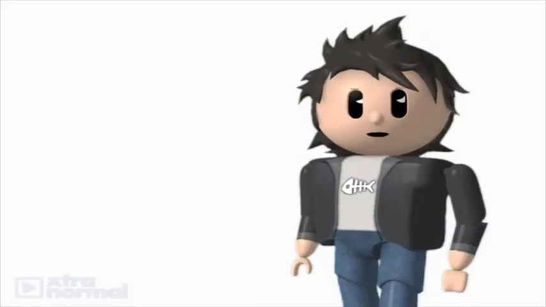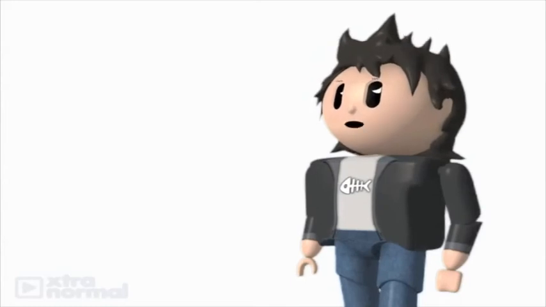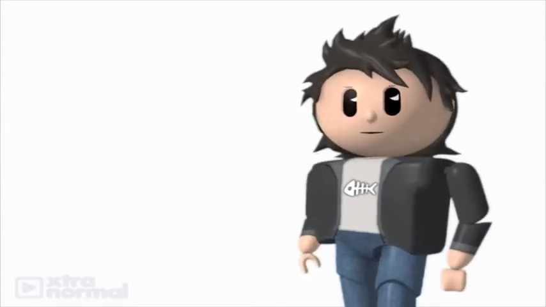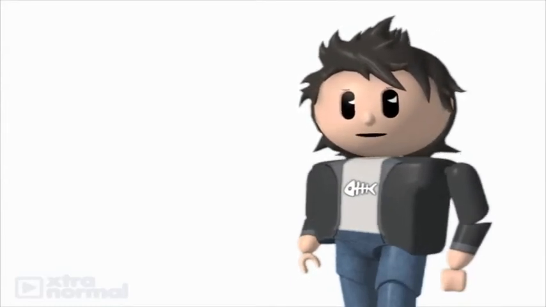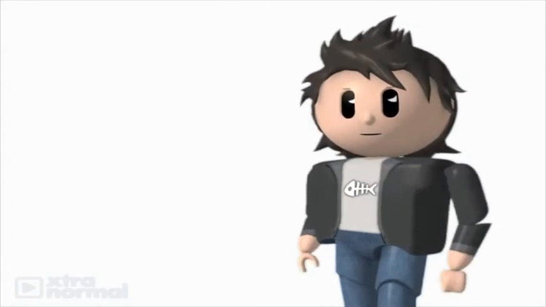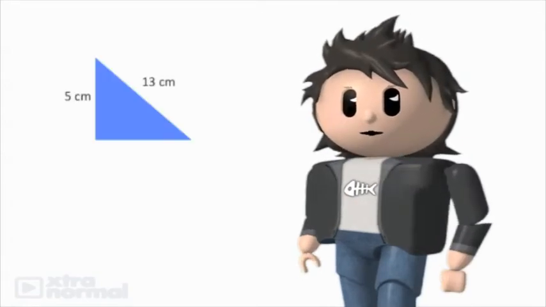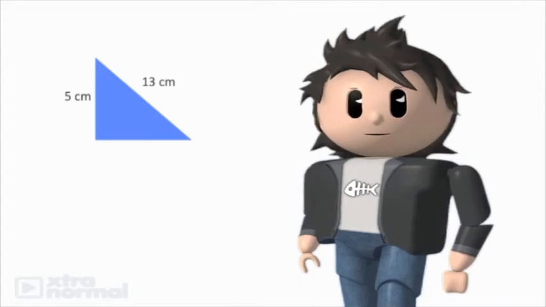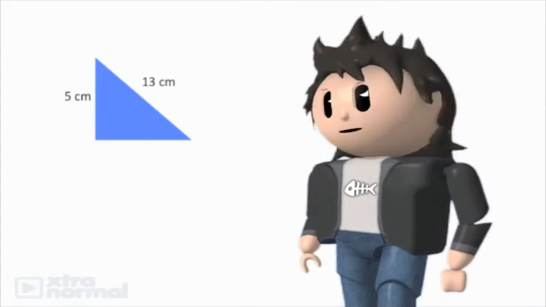Okay, now that you have cracked this, you need to be able to find one of the shorter sides. The method is the same, but instead of adding the squared values, we subtract them. Have a look at this example. I'm trying to find one of the shorter sides this time. So, first I need to square the lengths.